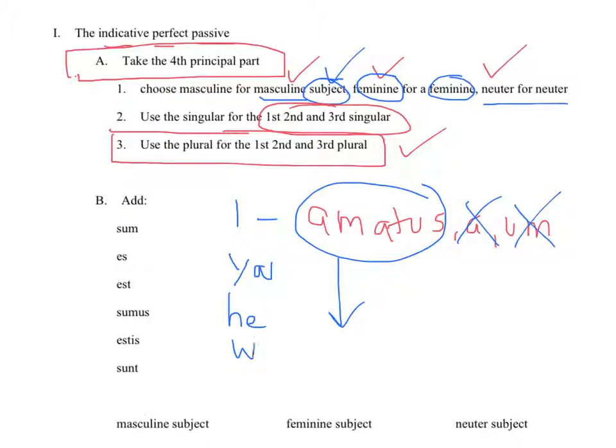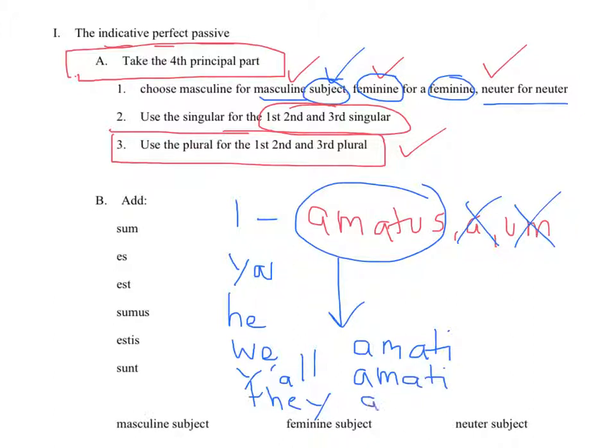But when we get into the plural, we, you all, and they, then I'm going to go to the plural form. The plural of amatus for we is going to be in the masculine, amati, because it declines just like a regular adjective, bonus, bona, bonum. And for y'all, it's going to be amati, and for they, it's going to be amati. I'll show you again in more detail what the forms look like, but you need to understand this point now before I go any further. You get the fourth principal part, but the fourth principal part comes in three forms. You have to choose singular or plural, and masculine or feminine.